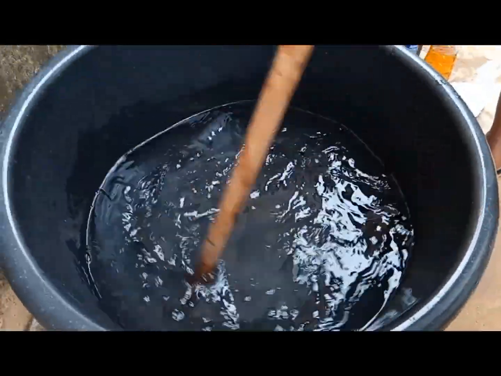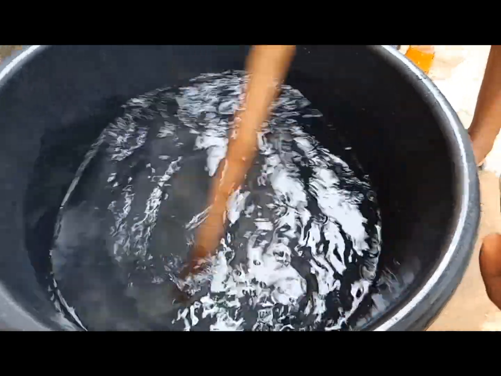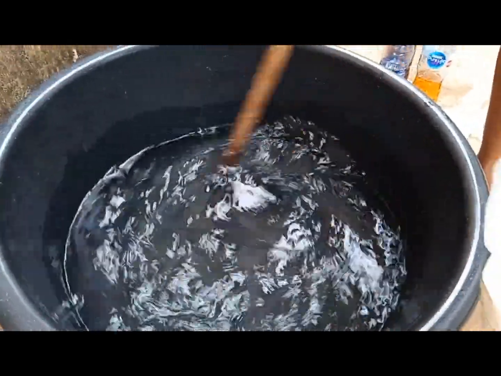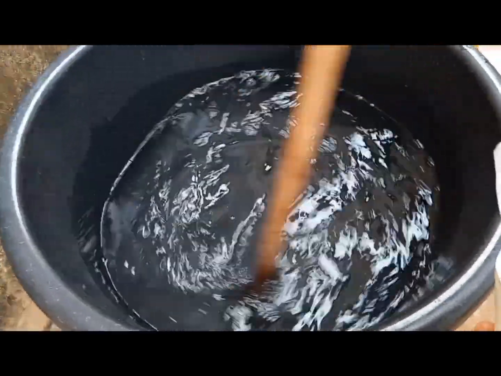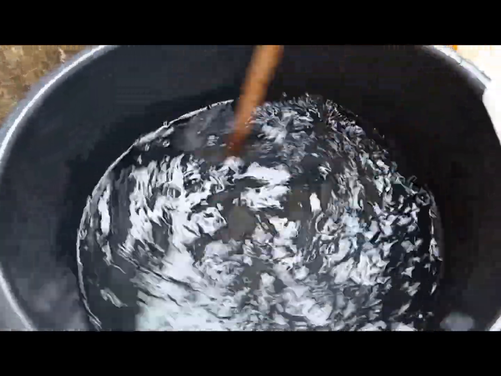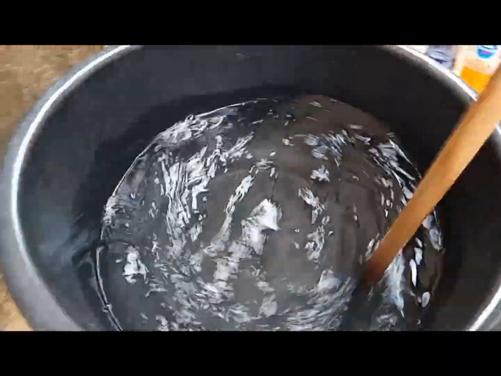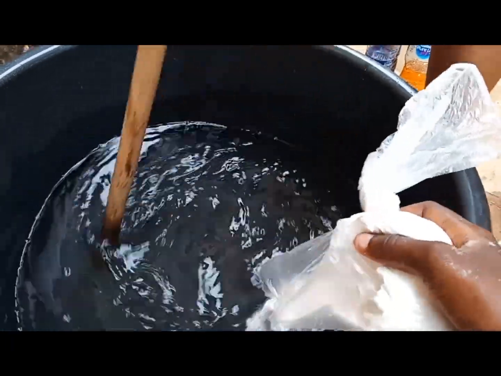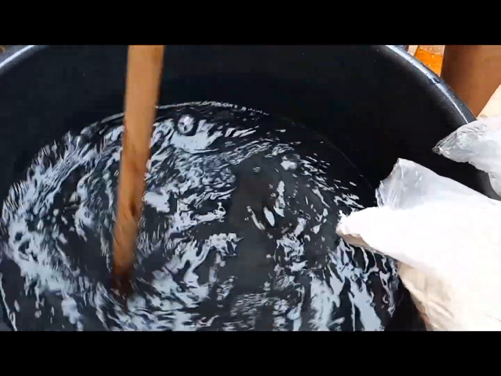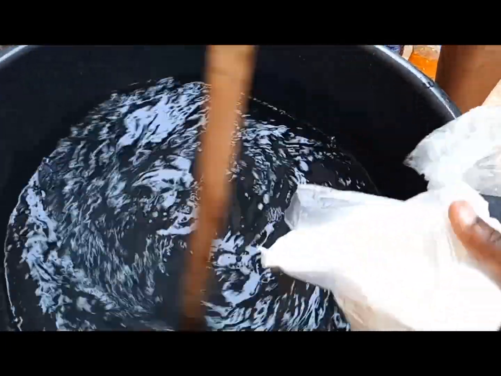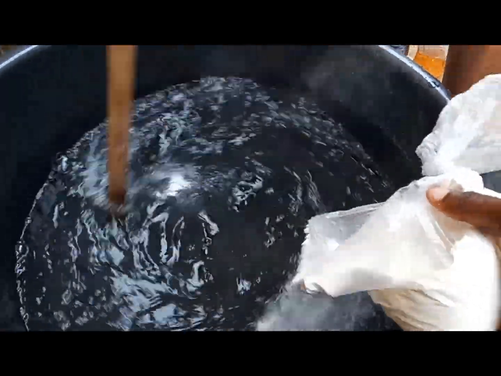We are about to mix it into 10 liters of water. Don't forget we are doing 25 liters of soap. So we are starting with 10 liters first. Then we keep mixing. This is the foundation. Nitrosol looks like powder milk. Please mix very well so we dissolve them.